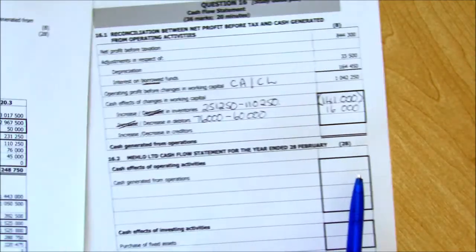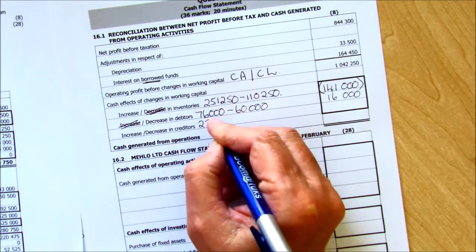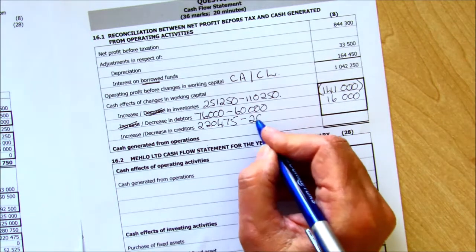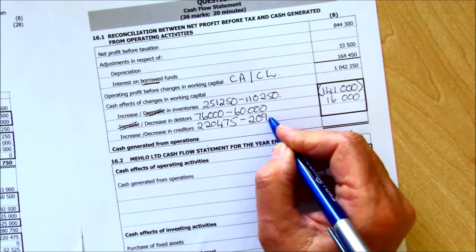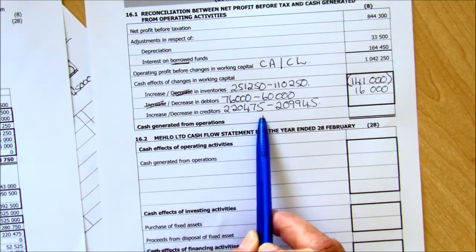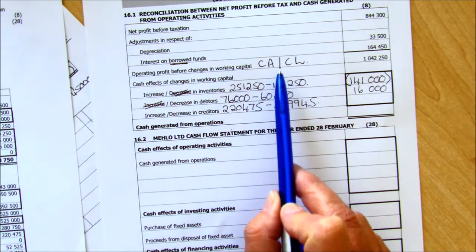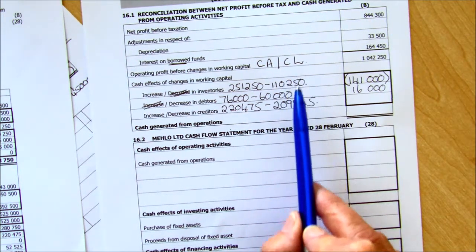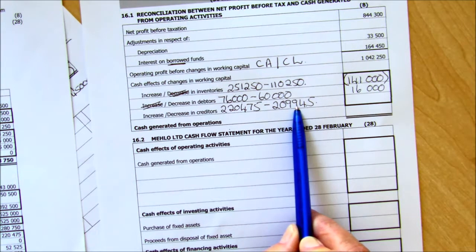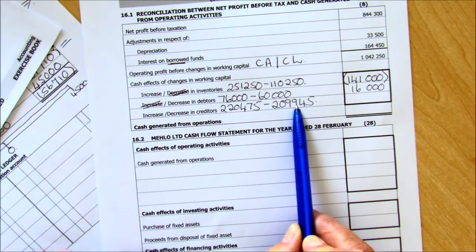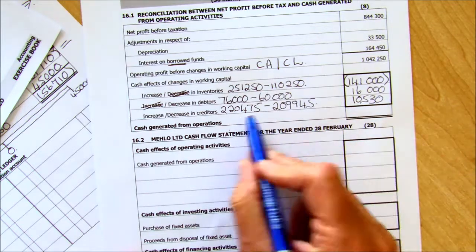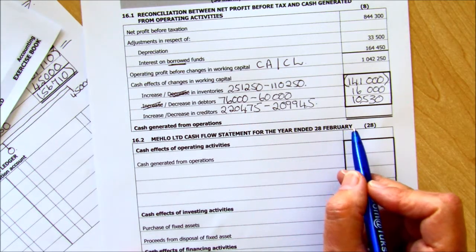So last year, you owed your creditors 220,475. This year, you owe your creditors 209,945. So you have paid off some of that 220. You would have bought more goods, you would have sold, you would have paid more, but by the end of the day, your actual creditors have gone down. The difference between these two creditors figures is 10,530. So the first part of it is pick up the figures and subtract. That's easy enough.